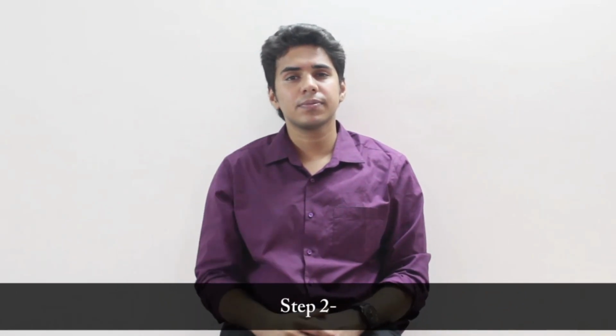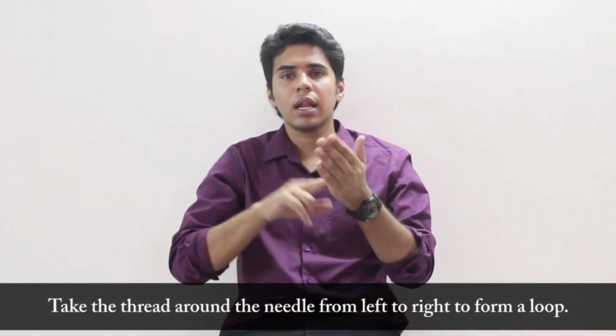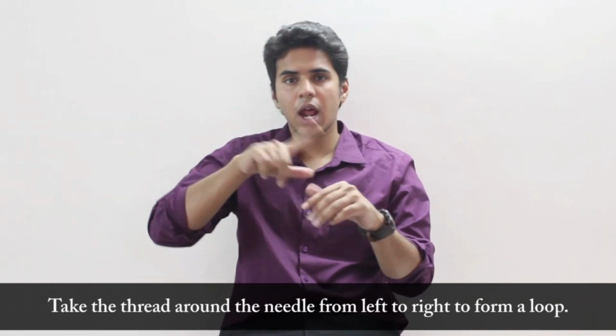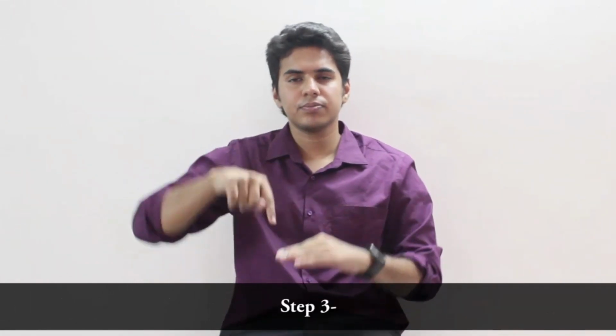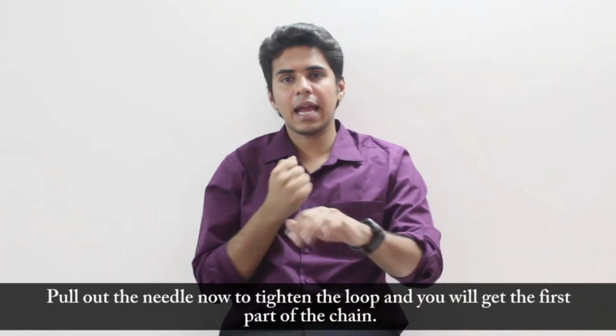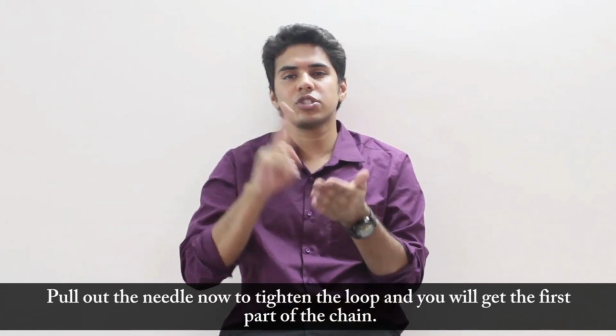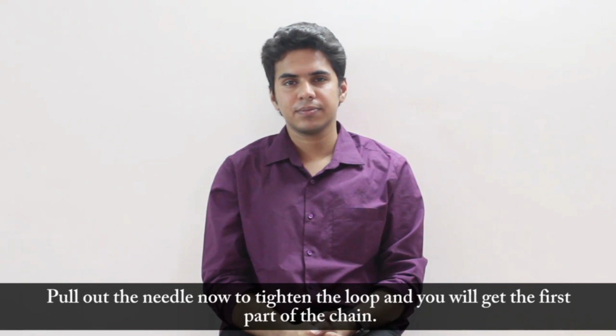Step 2. Take the thread around the needle from left to right to form a loop. Step 3. Pull out the needle now to tighten the loop and you will get the first part of the chain. Step 4.